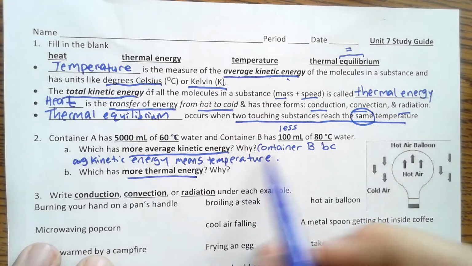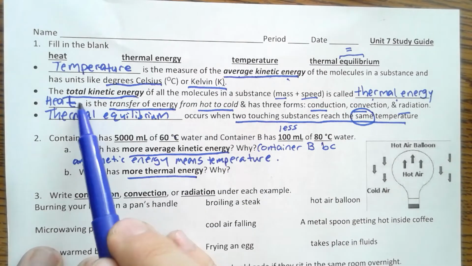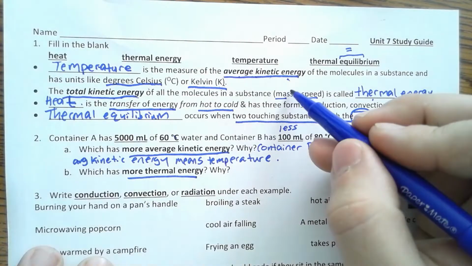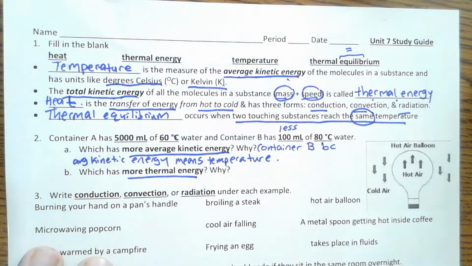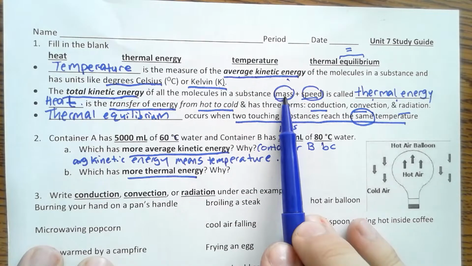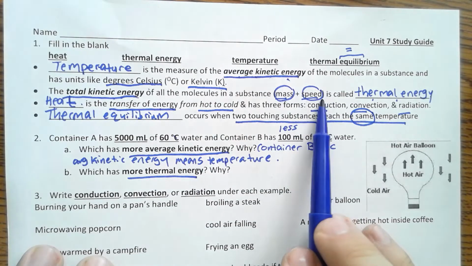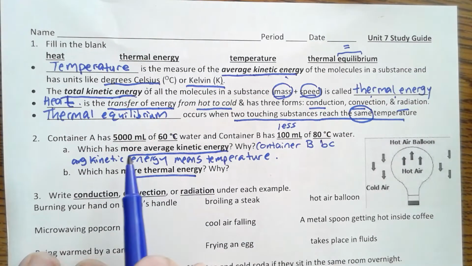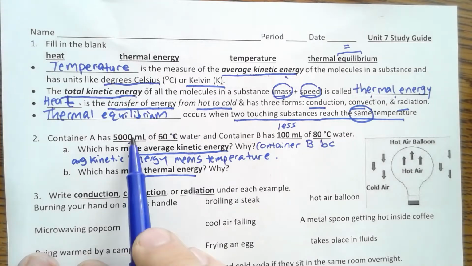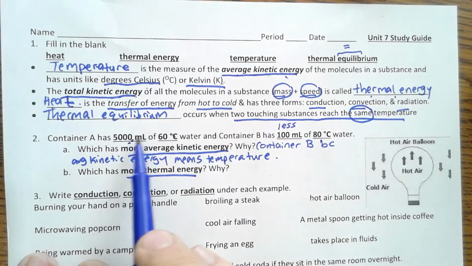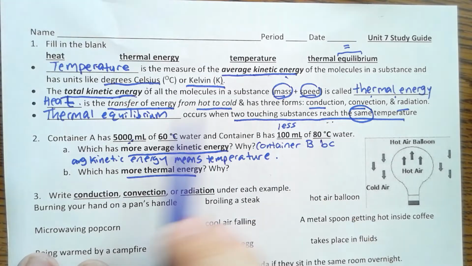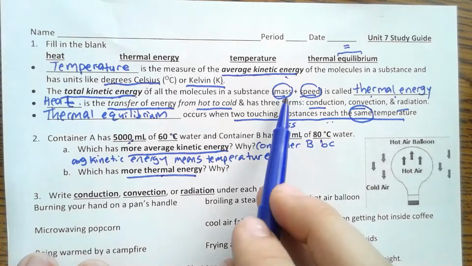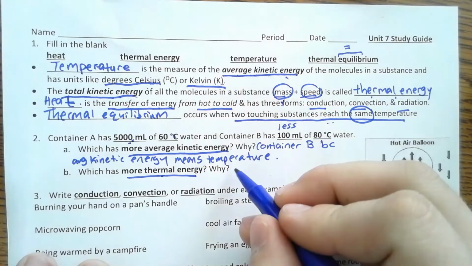Why? So remember, thermal energy refers to the total kinetic energy of the molecules in a substance. So how much of it's there and how hot it is. The mass of the substance and how fast the molecules are moving depending on how hot or colder they are. Container A has way more mass, and even though it's slightly cooler, container A is going to have more thermal energy because it has way more mass.